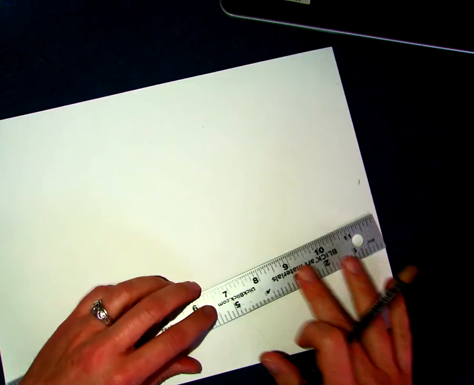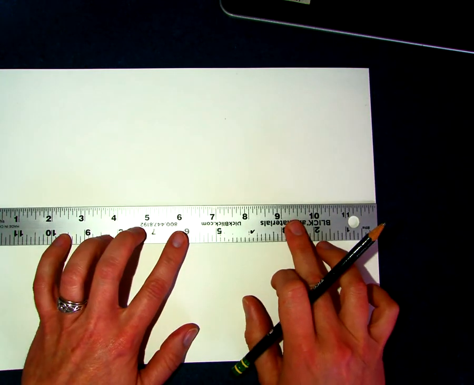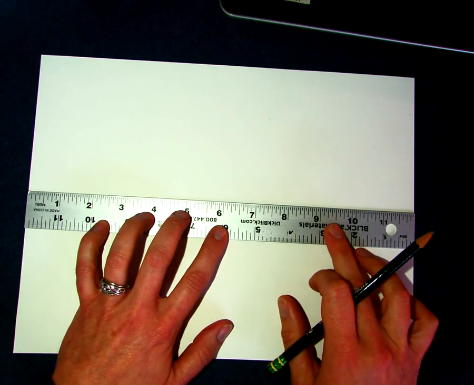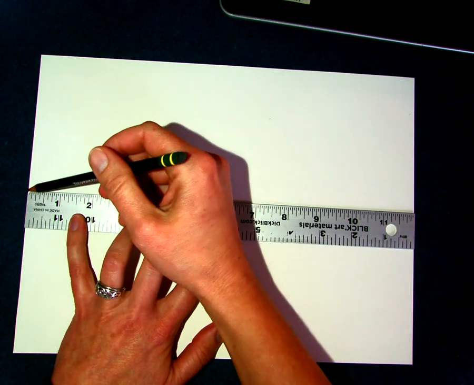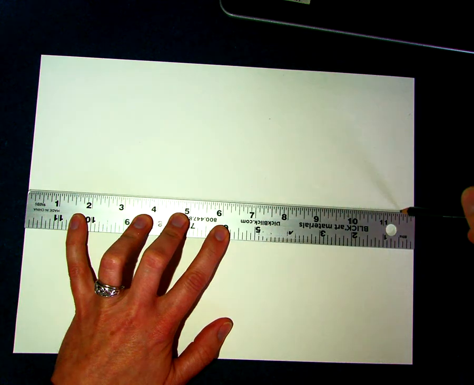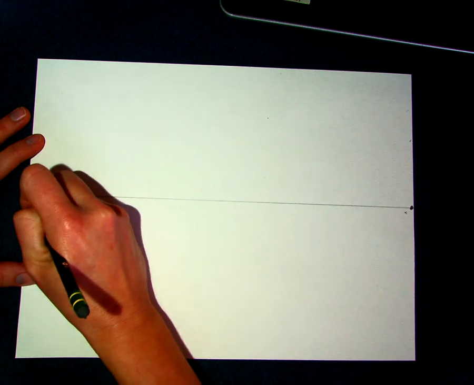So, right down the middle of the page here, again, I'm doing landscape, not portrait, so I'm long ways. I'm going to make my horizon line, and then you are correct because this is 2-point perspective. I'm going to put a point on either side of that horizon line, and I want to make them as far away from each other as I possibly can.